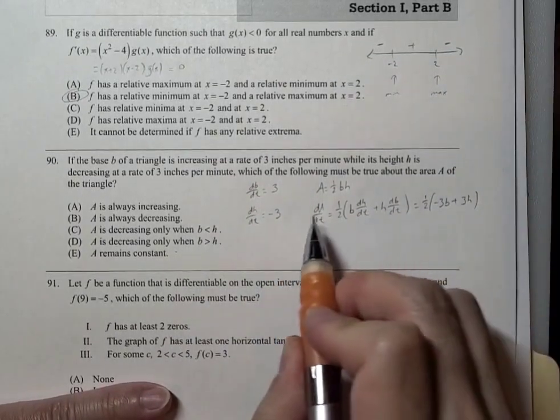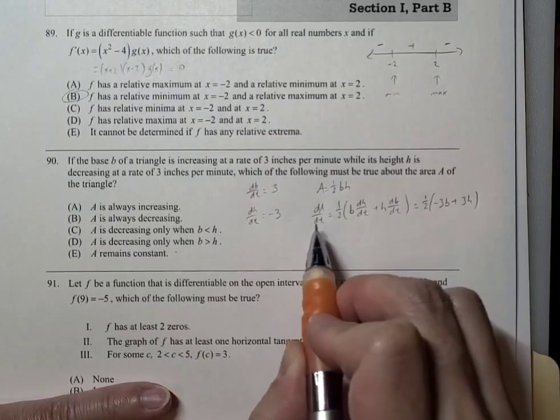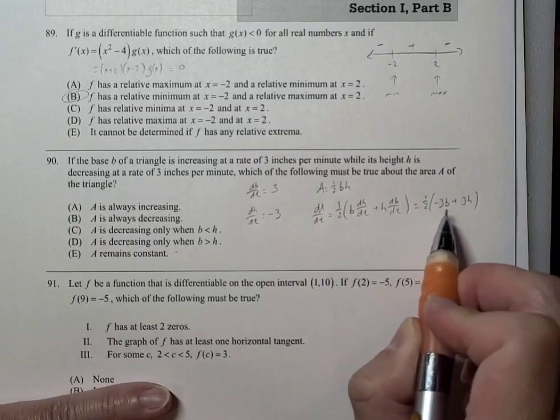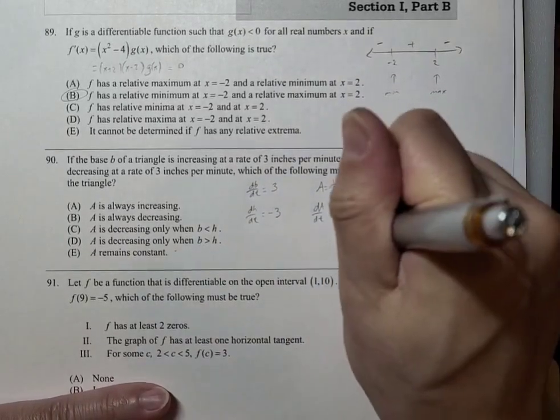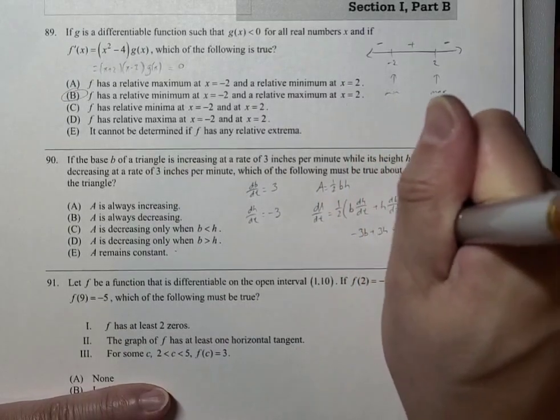So once again, the area would be decreasing because this is a change in area with respect to time. So it'll be decreasing if this term is negative. So let's write that as an inequality. -3b plus 3h is less than 0.